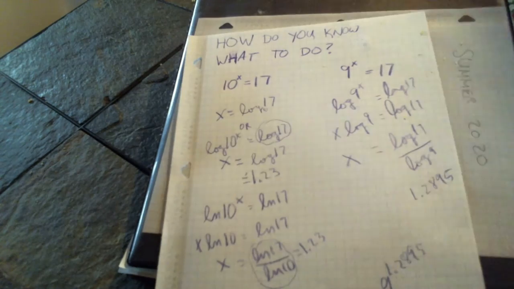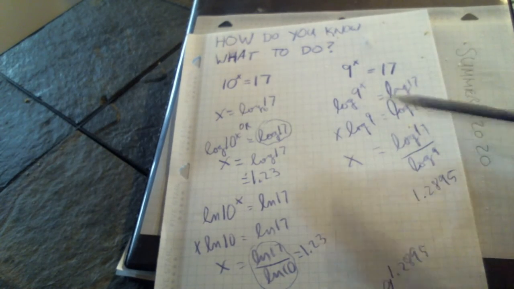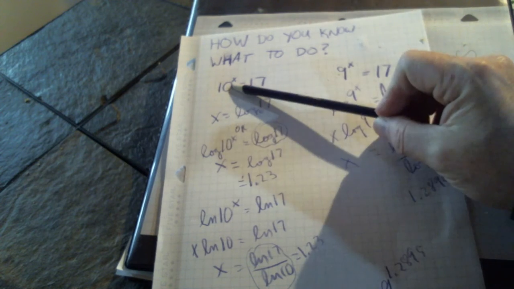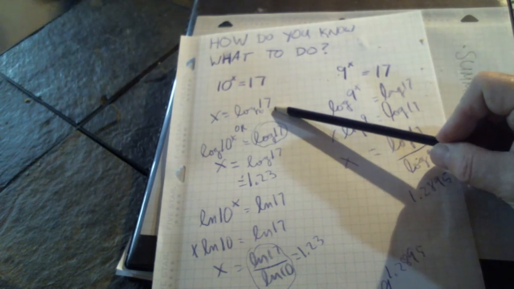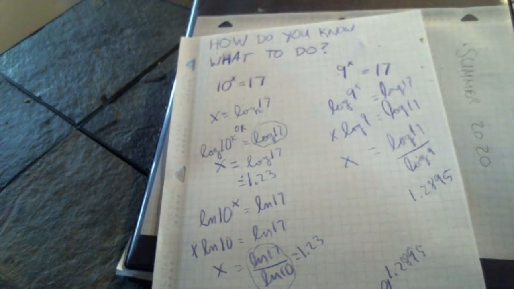So how do you know what to do when x is in the exponent position? Look, you're going to have to use logs at some point. You either take the log of both sides, or if the base is nice, you can go directly to a nice answer if you're pretty confident with your log rules.